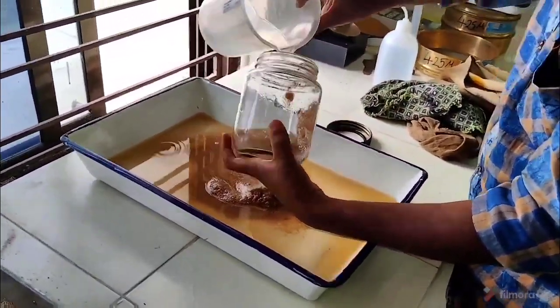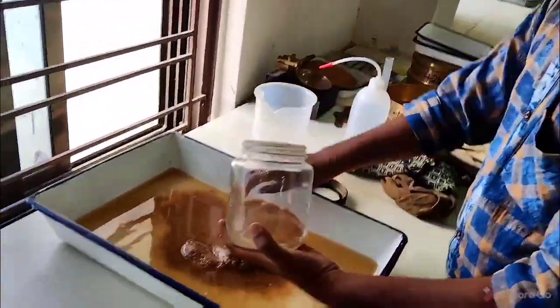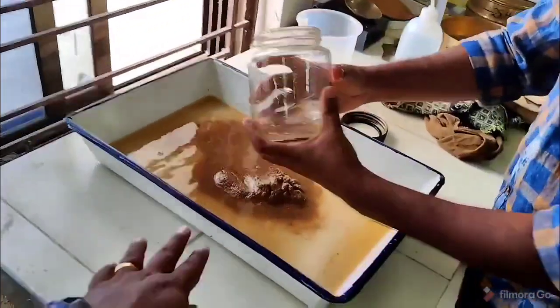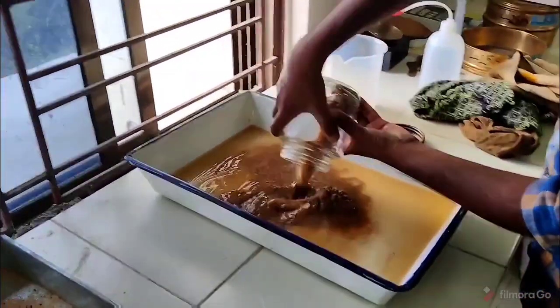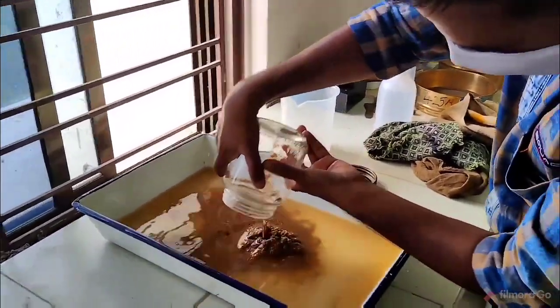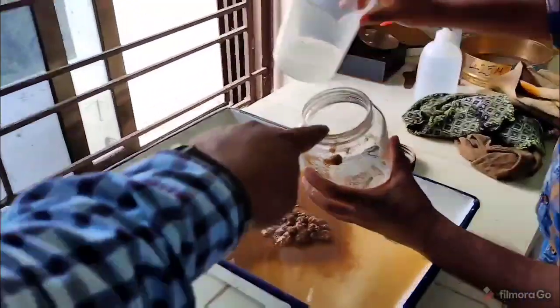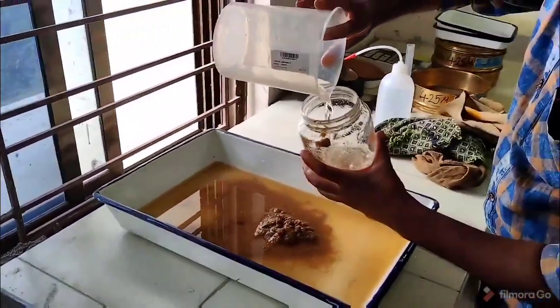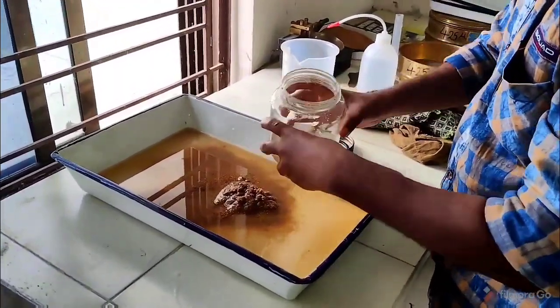You should take care that no sand is spilled or wasted anywhere other than this enamel tray. You should pour all the contents of the pycnometer inside this only. Nothing should go outside. Still something is remaining. You have to take care. You have to wash properly and empty this here.